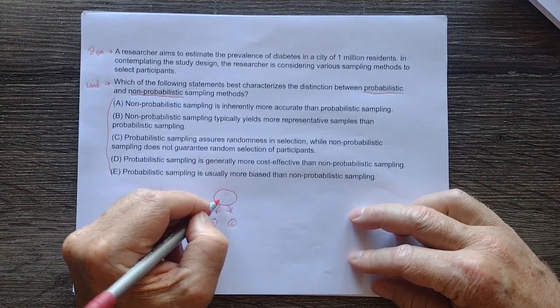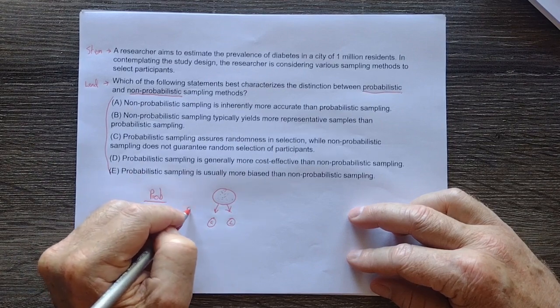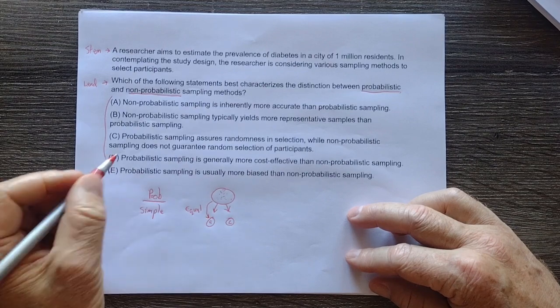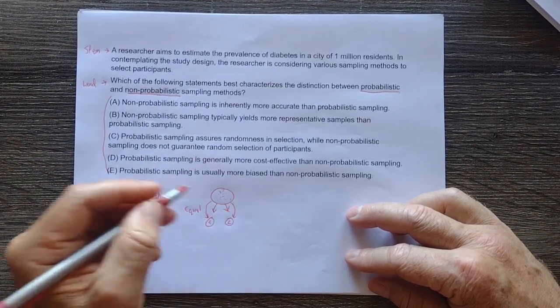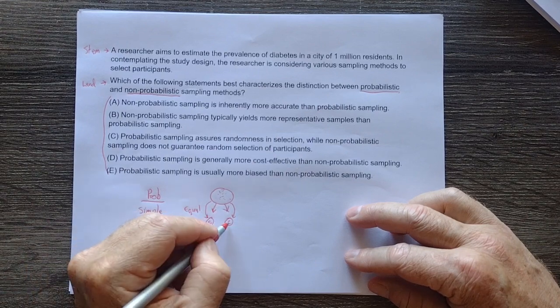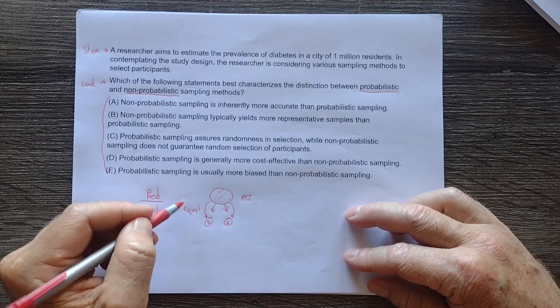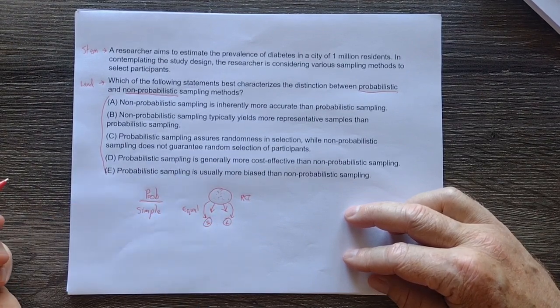And if there are people here in the population, they have about an equal chance. Probabilistic means chance, the probability or chance of becoming in the experimental or the control. You see this in RCTs, randomized controlled trials. So about a 50% chance of getting into these two different groups.